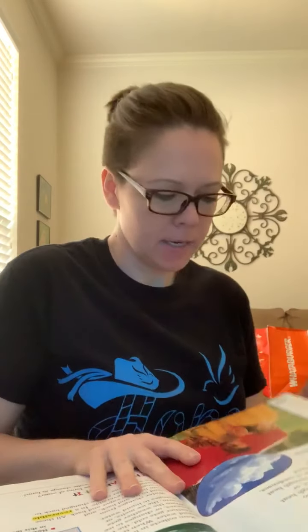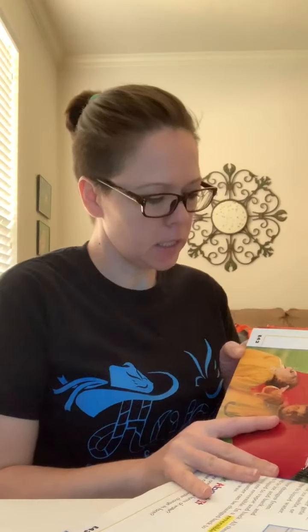All right, let's do some science. I'm gonna read on page E42. Last week we talked about how heat can change matter. We had some ice cubes that warmed up when we were moving them around or had our hand on them, and they melted. So they changed from that solid ice cube back to liquid water.